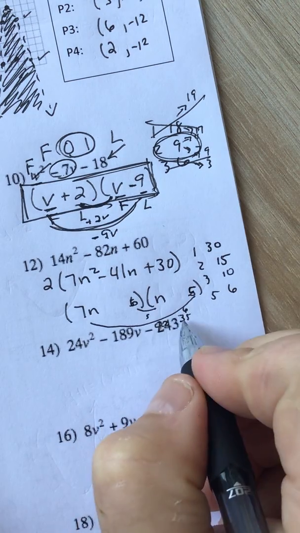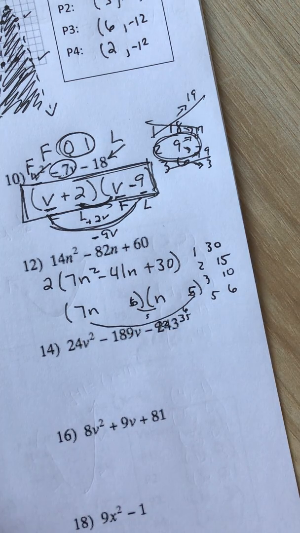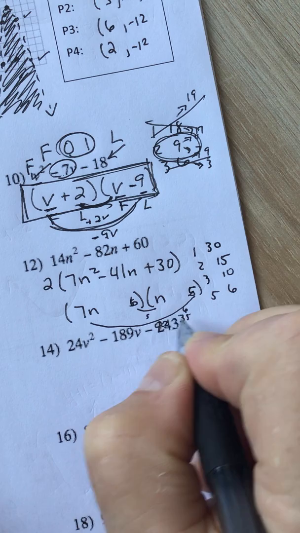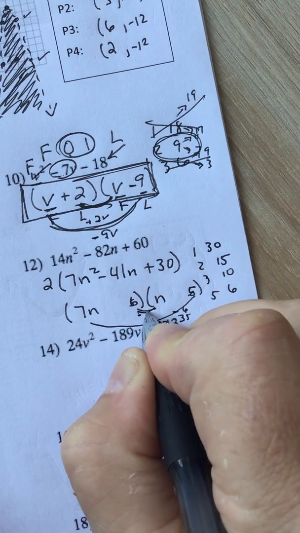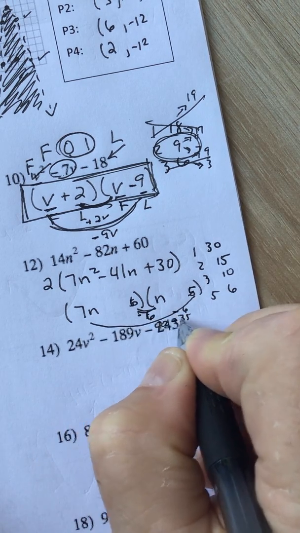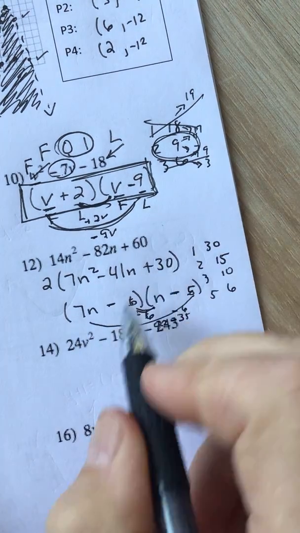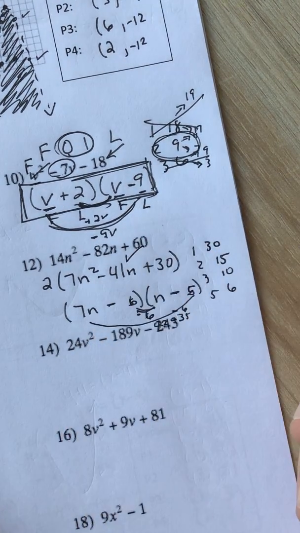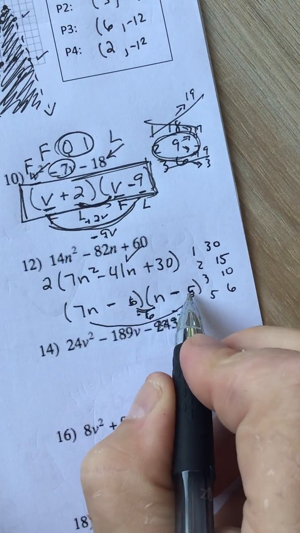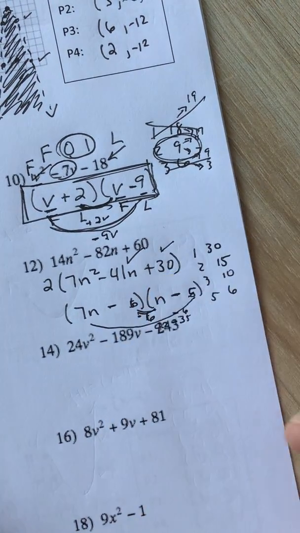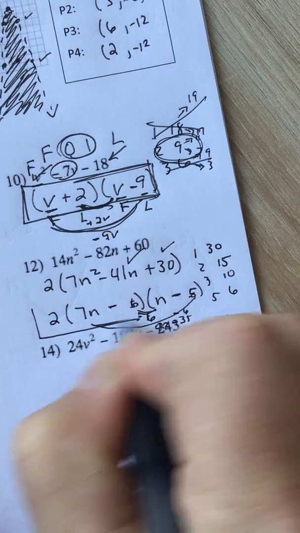Okay, sure enough, 35 and 6 can actually make negative 41 if I make them both negative. So I'll make the insides negative 6, the outsides negative 35. So they add up to negative 41, and negative 6 times negative 5 is still positive 30, with the 2 in the front.